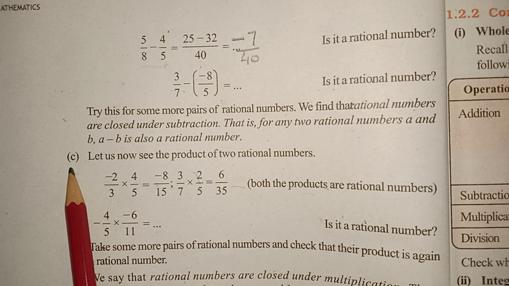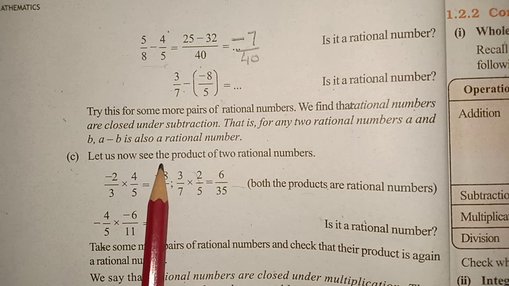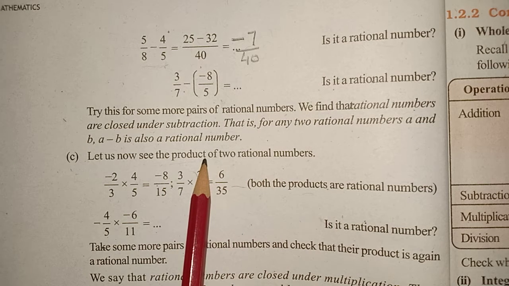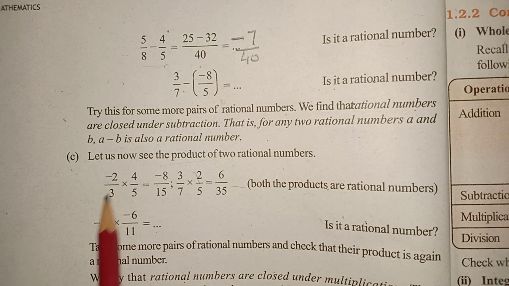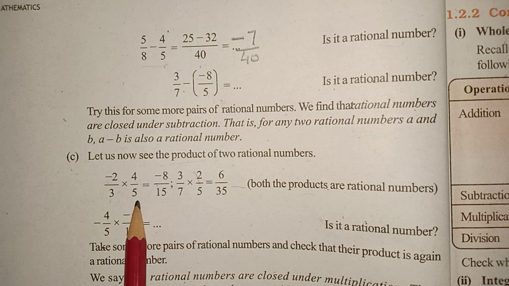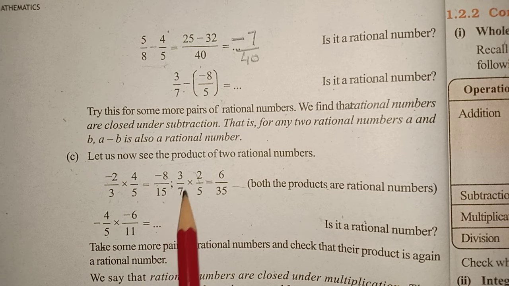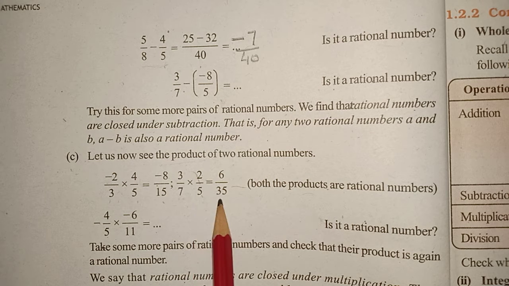Now next point, let us now see the product of two rational numbers. The meaning of product is the multiplication. Minus 2 upon 3 into 4 upon 5, which gives the answer minus 8 upon 15, which is again a rational number. 3 upon 7 into 2 upon 5, both are positive. We get the answer 6 upon 35, which is also a rational number.